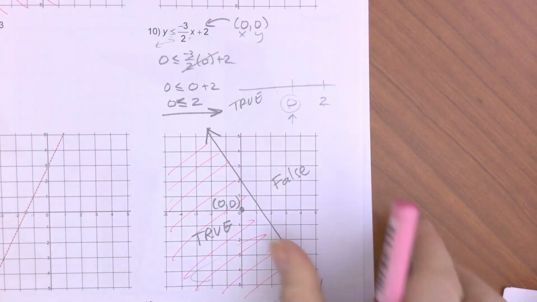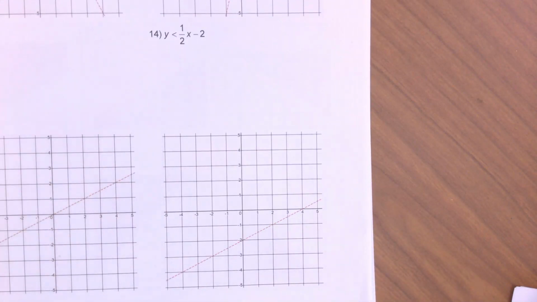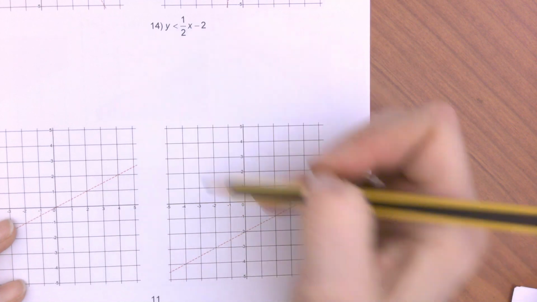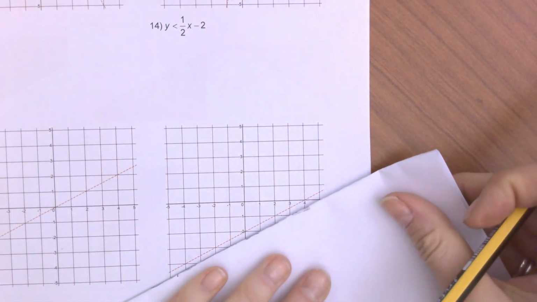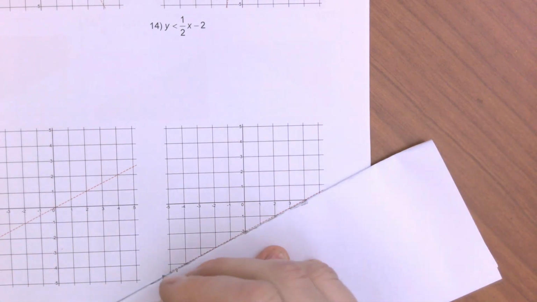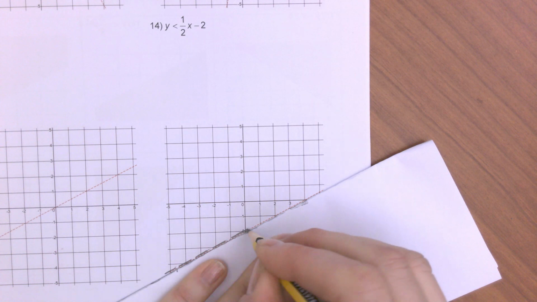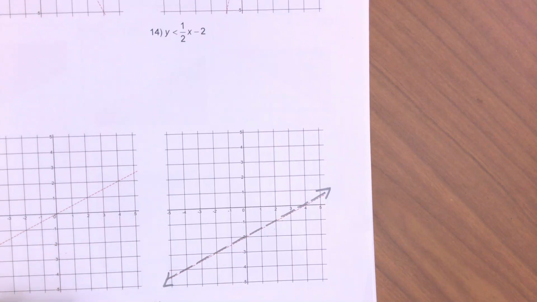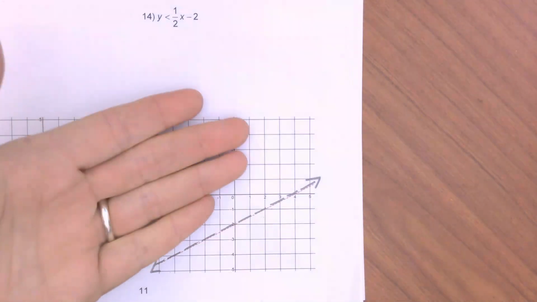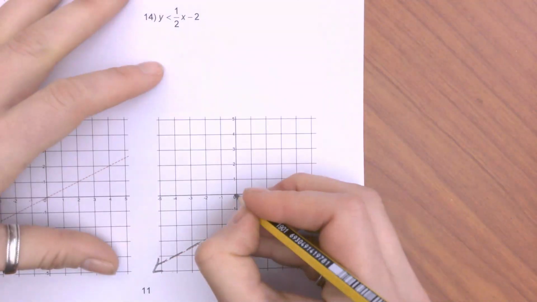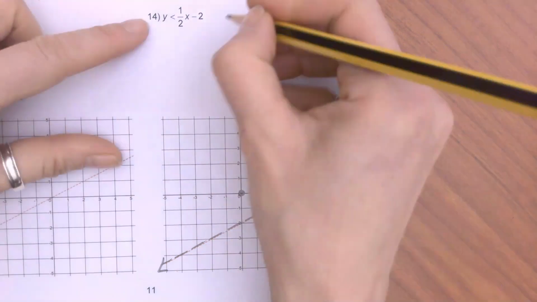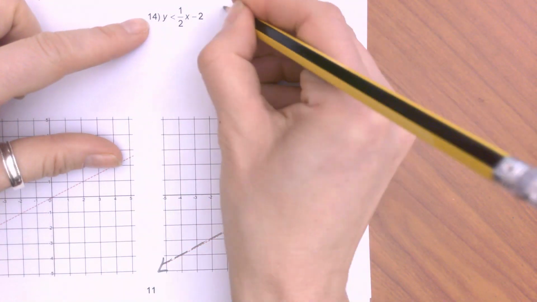Okay, let's do another one. Let's do 14. This does not have an equal sign, so it's going to be a dashed line. It means we don't want the boundary line to be included in the solution set. So I have to do a dashed line. There. Now I have to decide, do I color this side or this side? I don't know. So let's take the easiest point. You can choose any point you want, but I choose the easiest point, and I substitute it into the inequality.